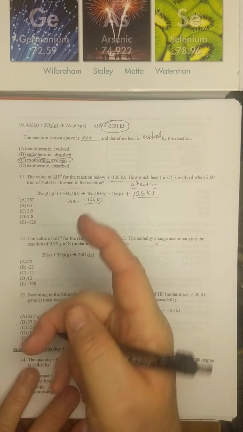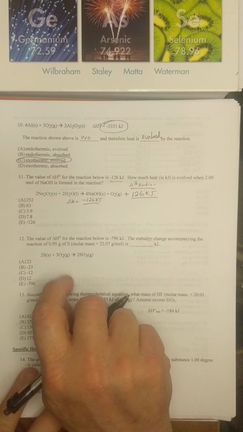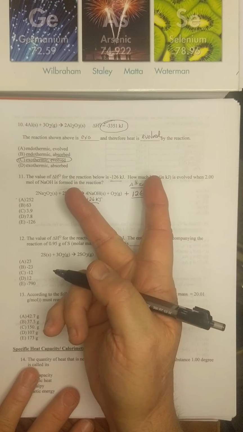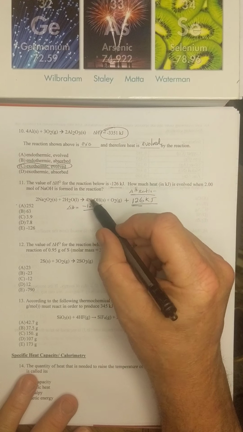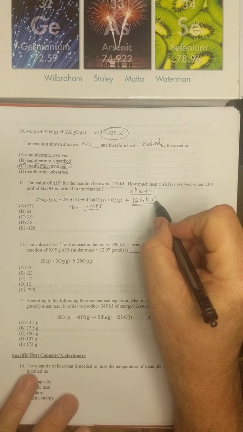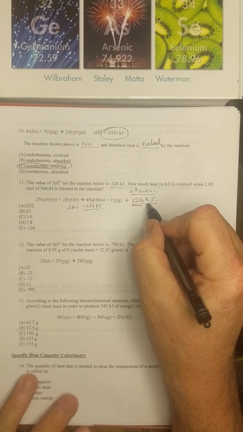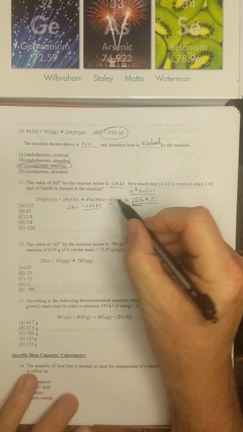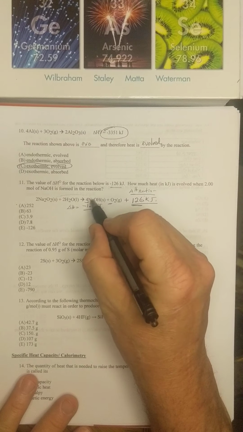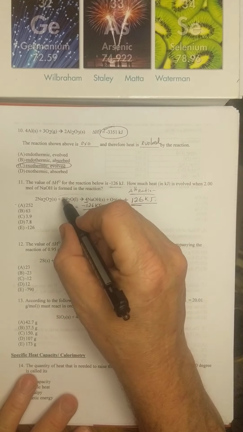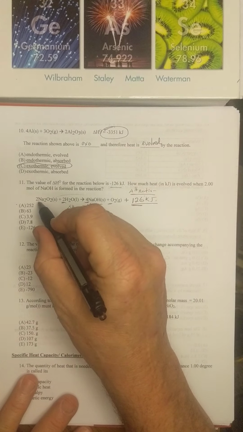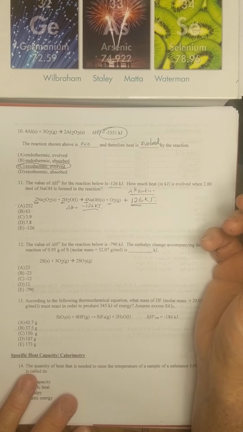If I flip this, this negative will become a positive. An exothermic reaction will turn to an endothermic reaction if you flip it, and if it was endo, it'll turn to exo. Okay, so now I can use this as a conversion factor. It's not called kJ per mole, it's just called kJ. Well, as a conversion factor, it's per 1 mole of O2, it's per 4 moles of NaOH, it's per 2 moles of water, and it's per 2 moles of sodium peroxide.